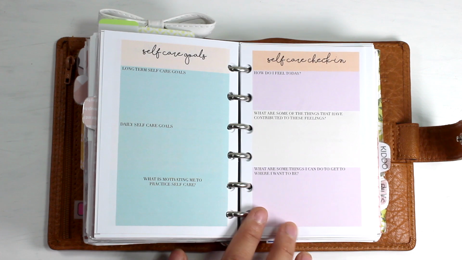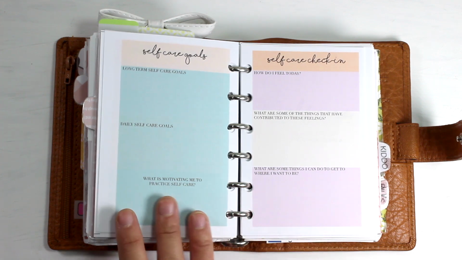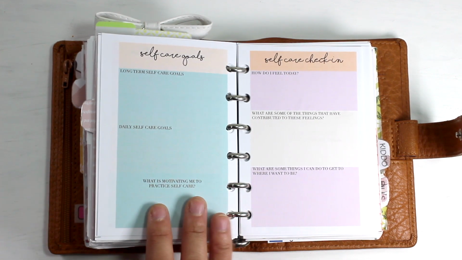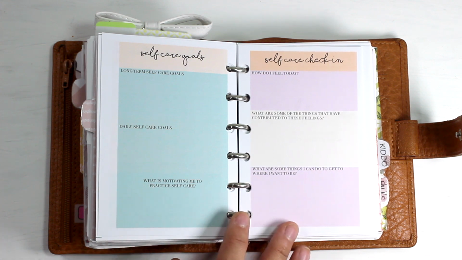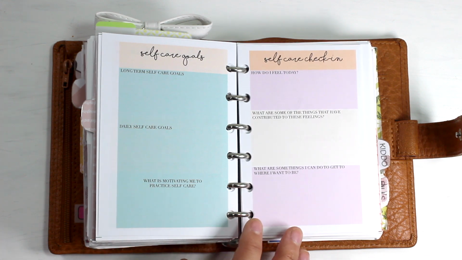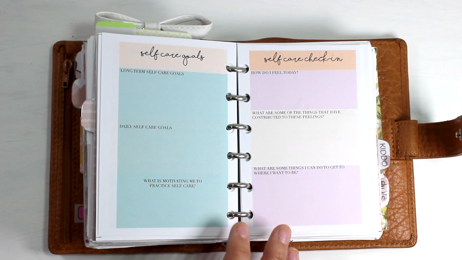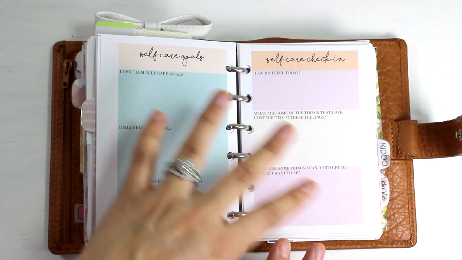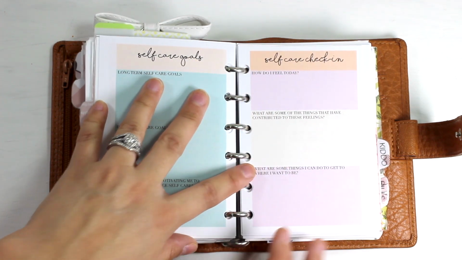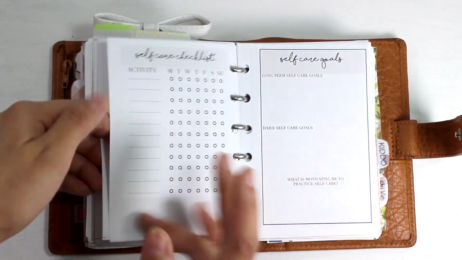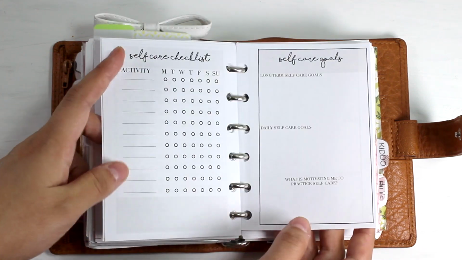The last thing is a self-care check-in, and this is something you can do daily. You can do this whenever you're feeling kind of overwhelmed or anxious, or you can just do it to kind of see how your self-care regimen is going for you. And so the questions are, how do I feel today? What are some of the things that have contributed to these feelings? What are some of the things I can do to get where I want to be? And so this is really nice to kind of just check in with yourself and see how everything is going. You'll also get this in black and white as well for a more minimalist look.